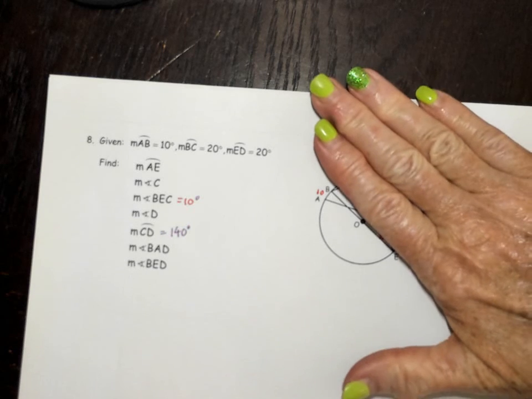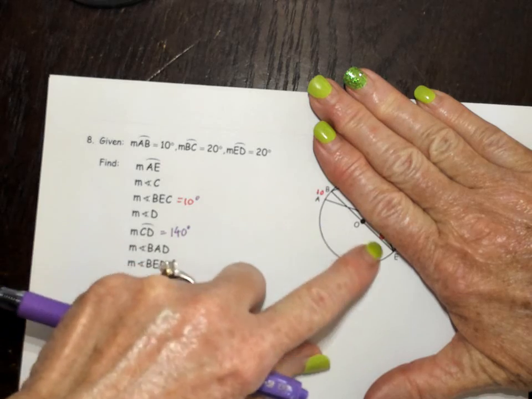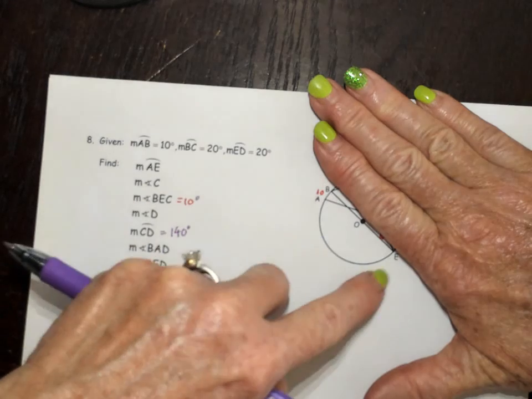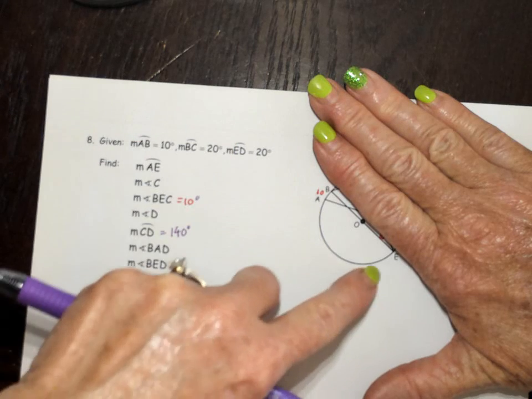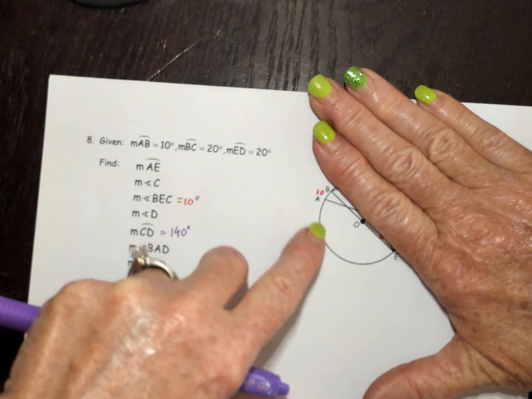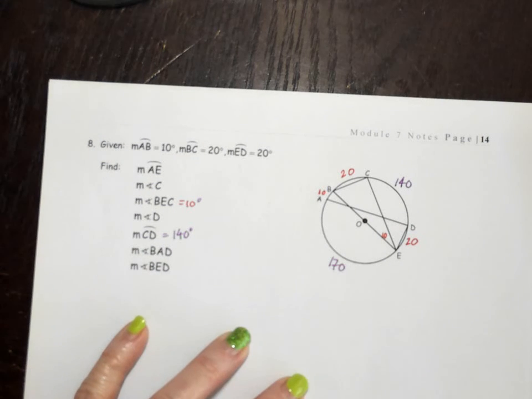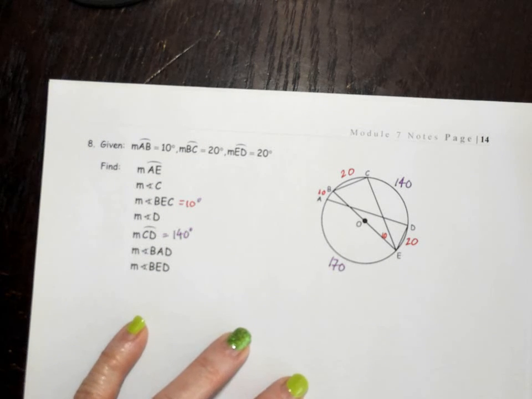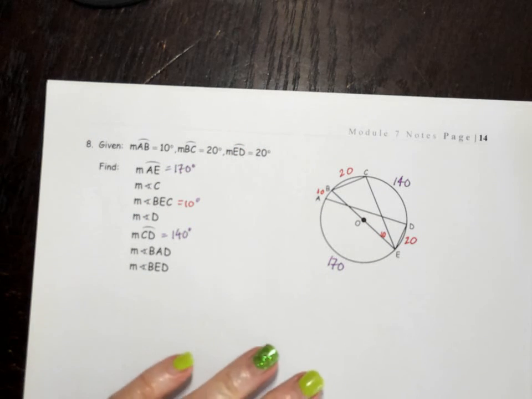Okay, let's look at the other side with the diameter. Here's the diameter. That has to be 180 degrees. If that much of it's 10, then this part down here has to be 170. Okay, so that's arc AE, 170.